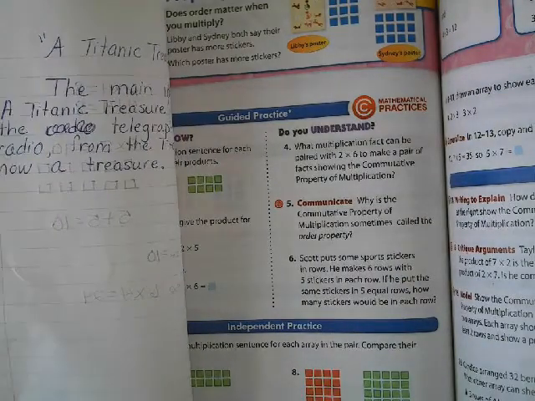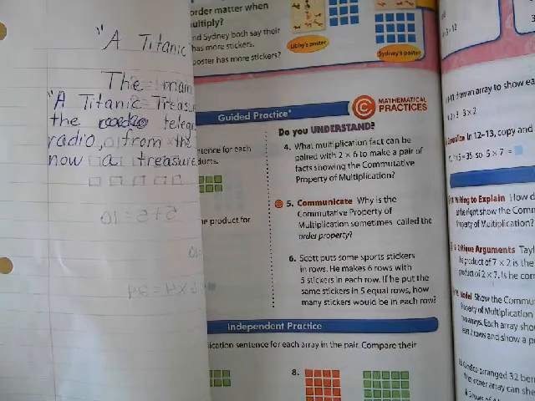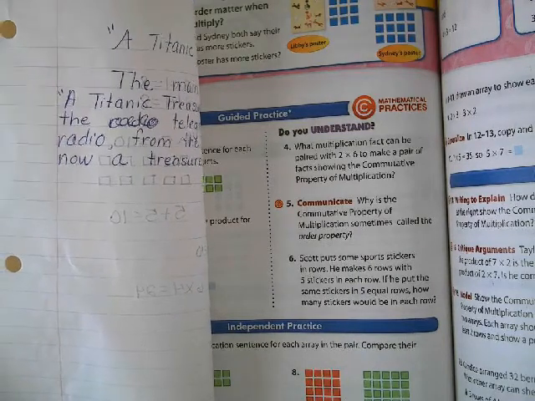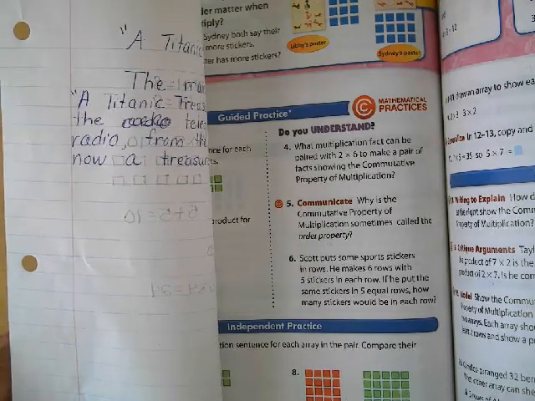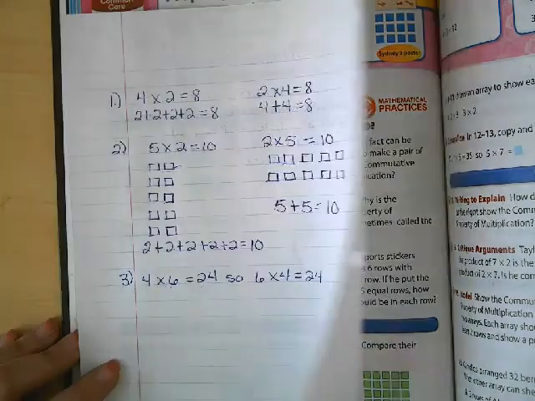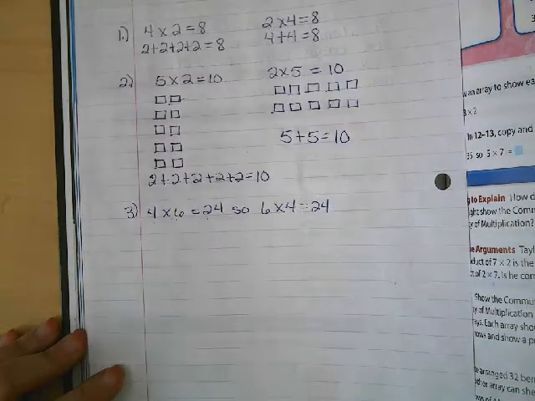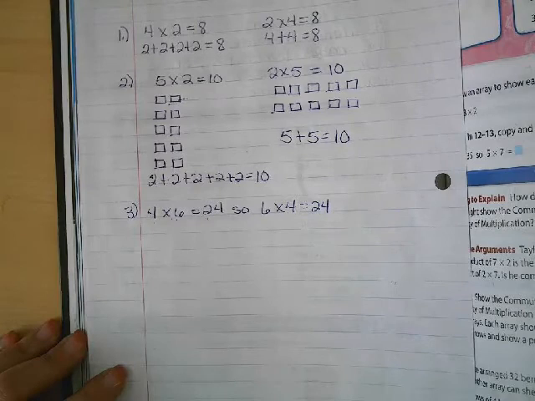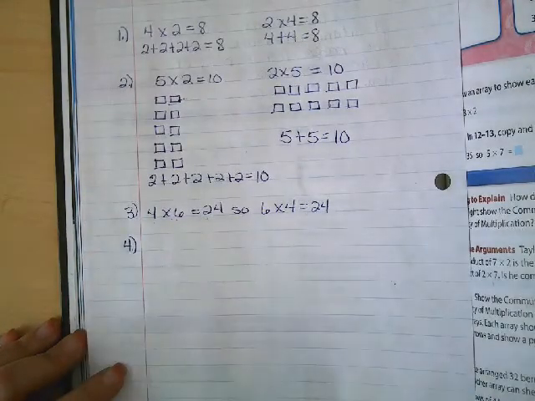Number 4 asks us which multiplication fact can be paired with 2 times 6 to make a pair of facts showing the commutative property of multiplication. So when we talk about the commutative property of multiplication, we're switching the order. Notice how I keep saying order. We're switching the order of the factors.